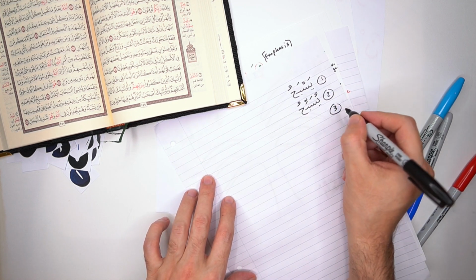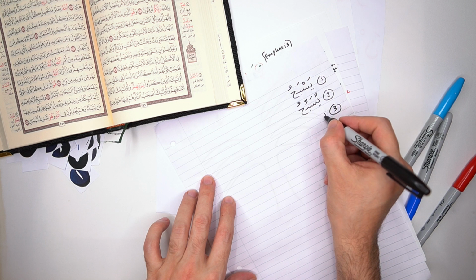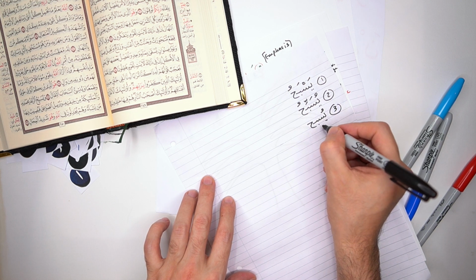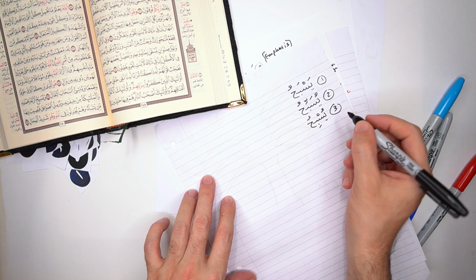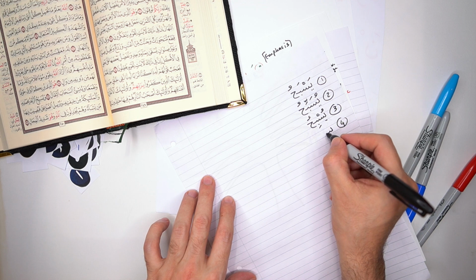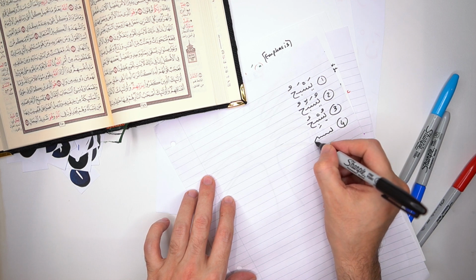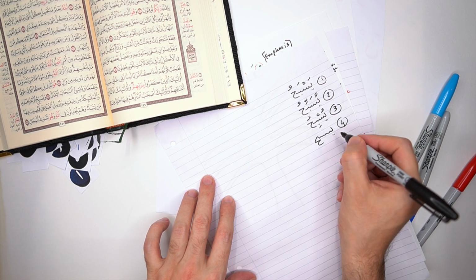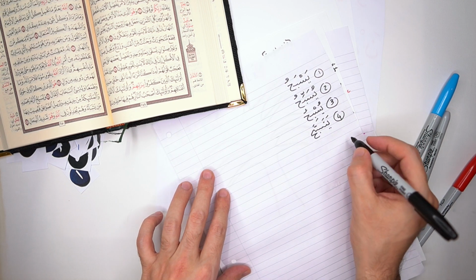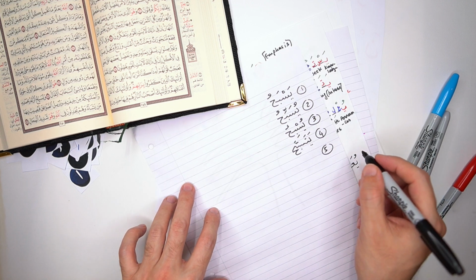Next one, number 3, yusbihu. And the next one, number 4, is, so it's the same thing, but yatasabbahu. Number 5, what was it?